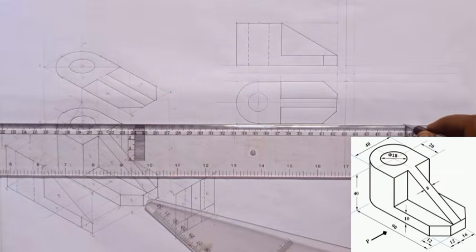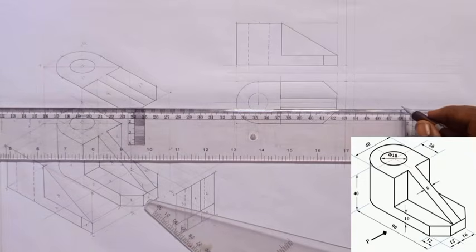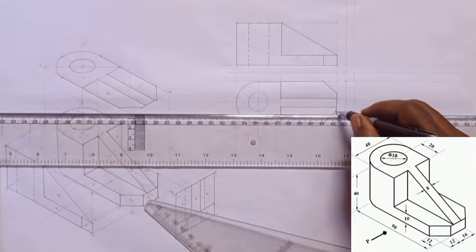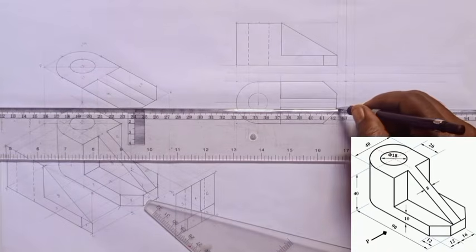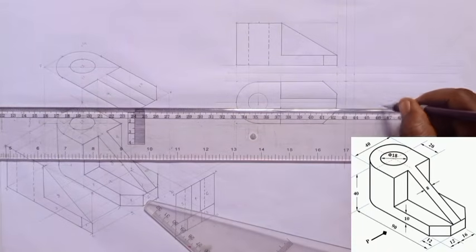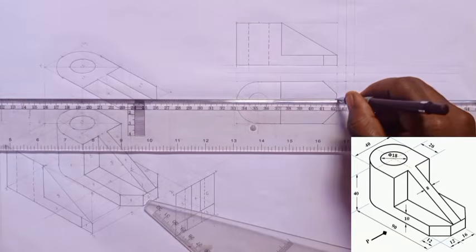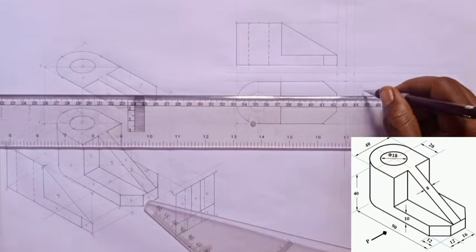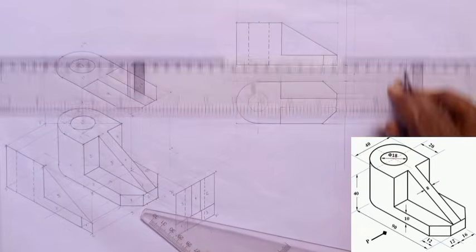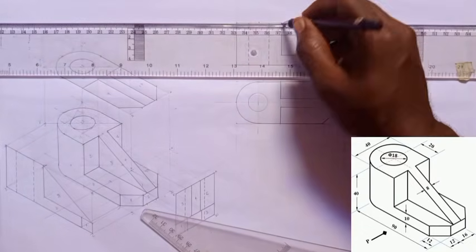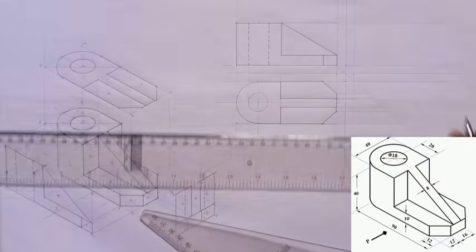So I'll bring this to touch this, I'll also bring this to touch this, this to touch this, this to touch this, also this to touch this. Then everything will move up to touch the highest point here.